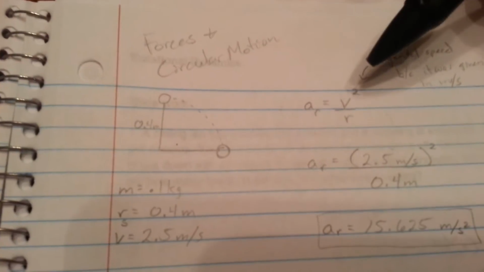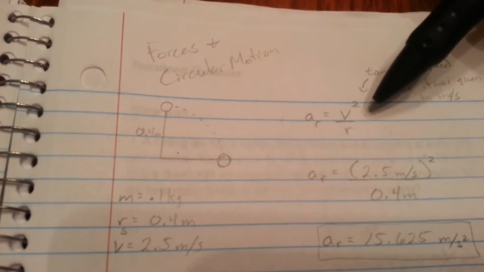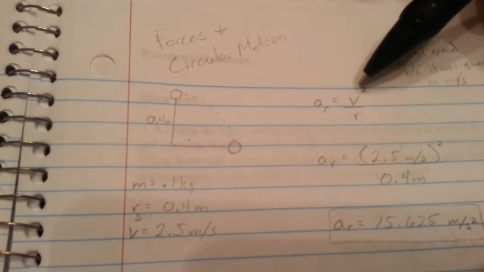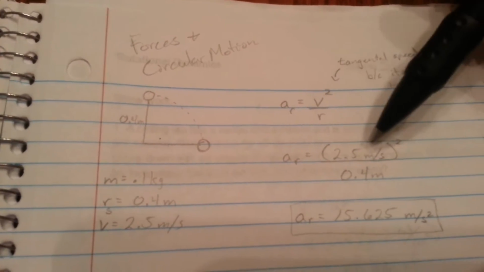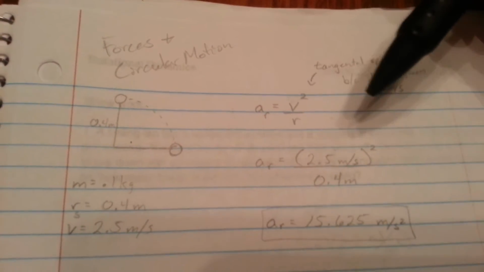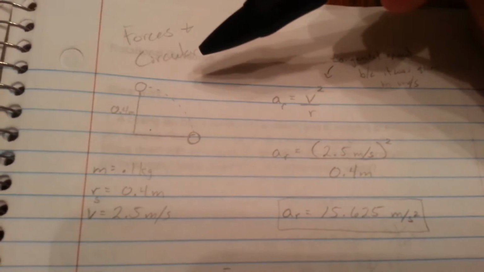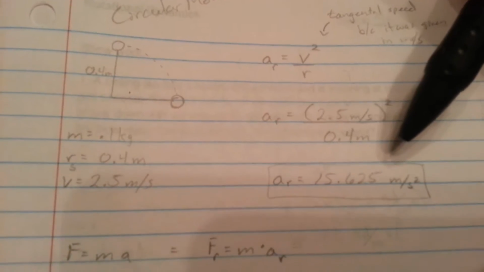So I need to find the rotational force, which I use the radial acceleration or tangential speed for, which is v squared over r, and these are all givens. The velocity is 2.5 meters per second over the radius of said circle, which is just the length of the string, and that turns out to be 15.625.